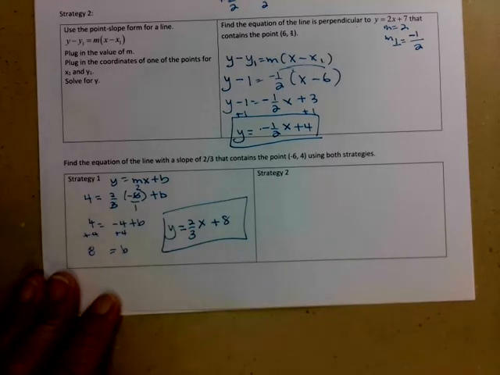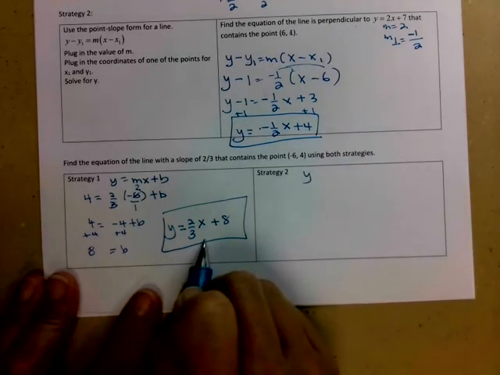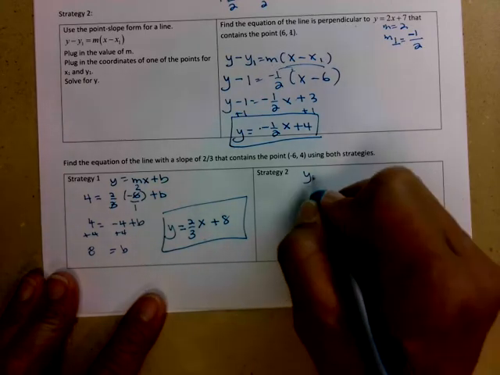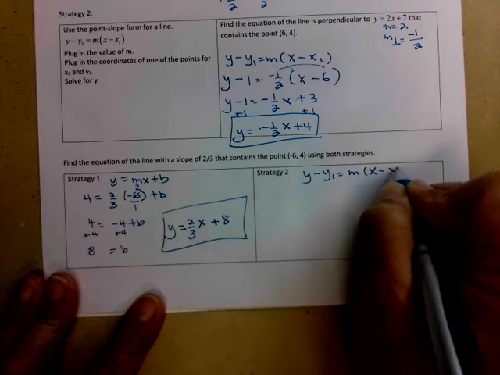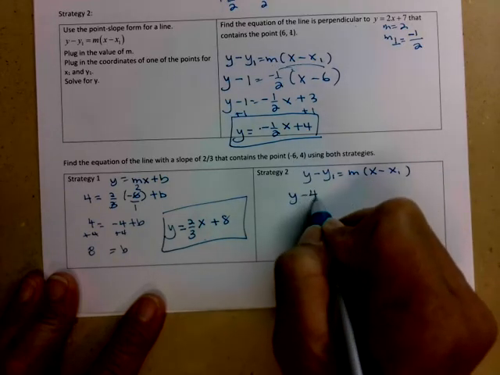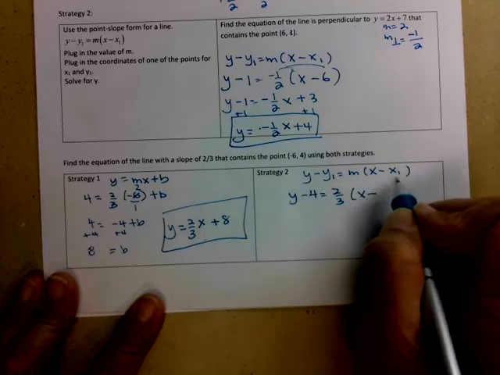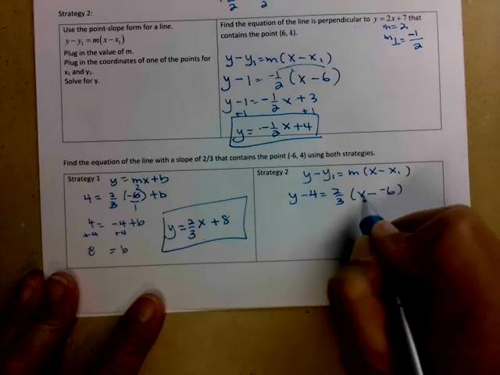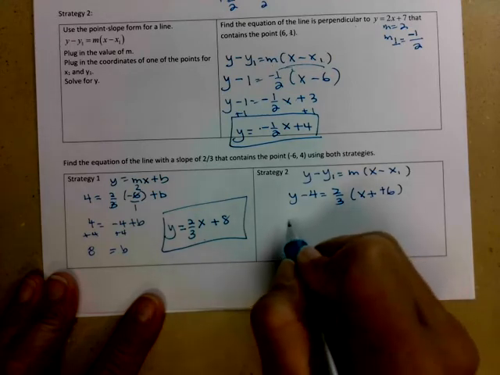Okay, strategy 1. Strategy 2. We need to end up at the same place, right? Because it's the same line. We're just showing you two different ways to get there. So y minus y sub 1 equals m times x minus x sub 1. So y minus 4 equals m, 2/3, times x minus x sub 1, which is negative 6. So remember, minus a negative is plus a positive.